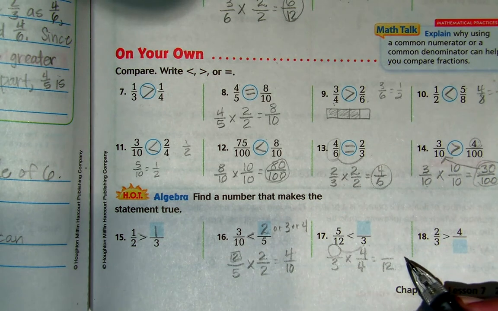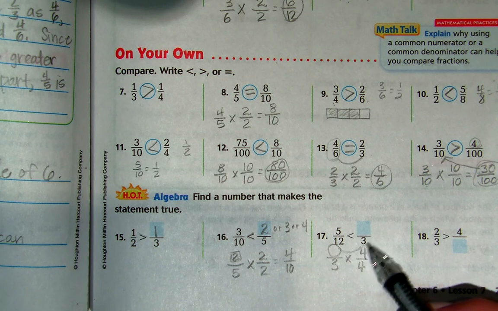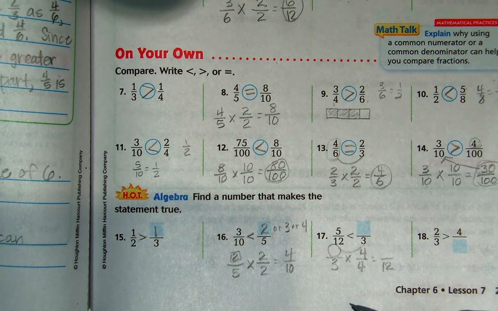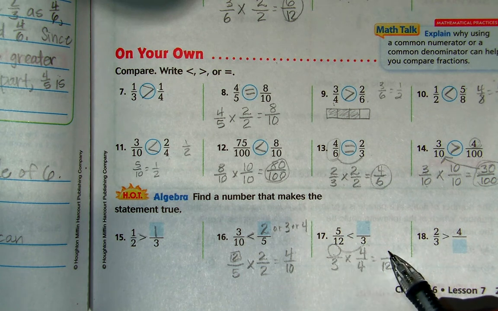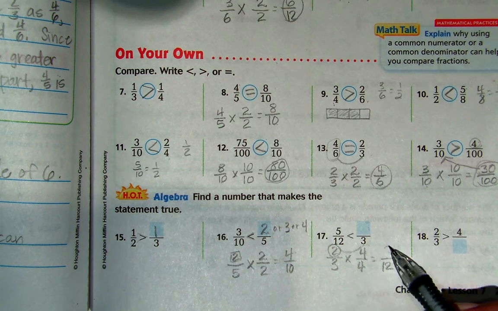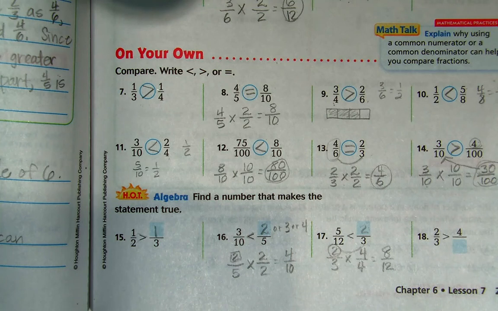Since 5/12 is less than whatever this third is, this number has to be greater than 5. So this number can't be 1, because that would only give us 4/12, and that would be less than. It could be 2, because 2 times 4 is 8, so it could be 2/3. If you do 3/3, that's a whole. So 2/3 is the correct answer for that one.